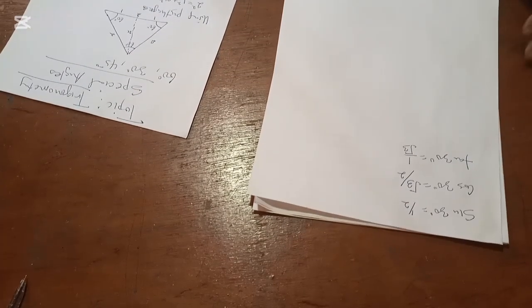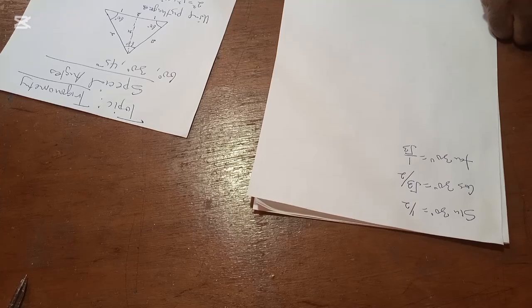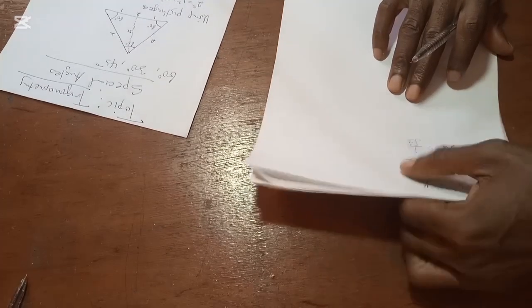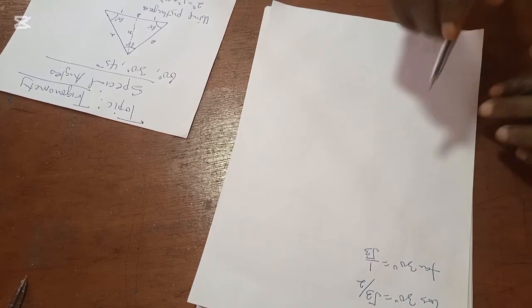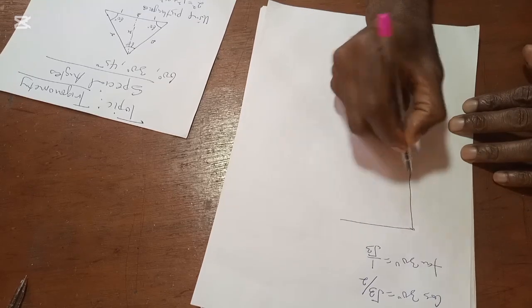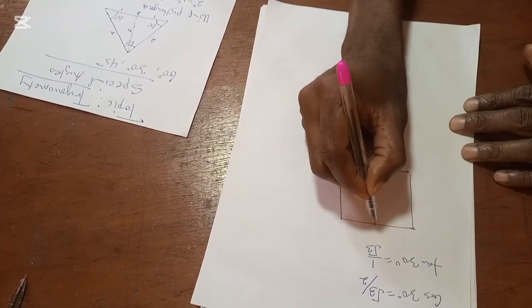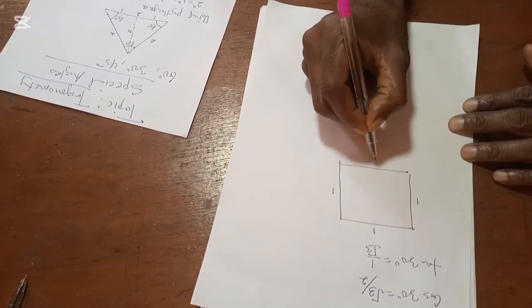So you can clearly see here that we have achieved the values for 60 and 30 degrees. Now let's look at 45 degrees. For 45 degrees, we are not going to look at an equilateral triangle. We're going to look at a perfect square, with all sides 1 centimeter. So here is 1 cm, here is 1 cm, here is 1 cm, here is also 1 cm.